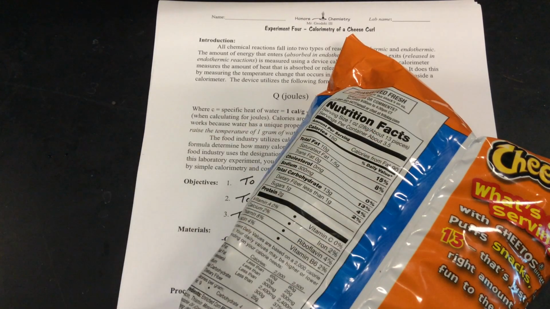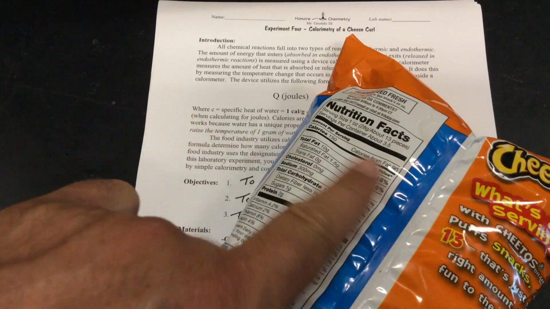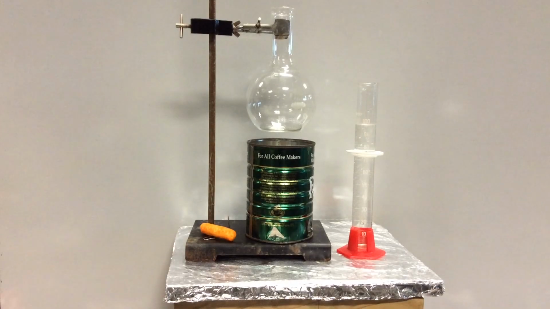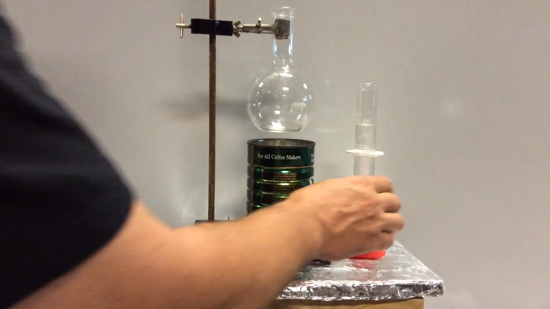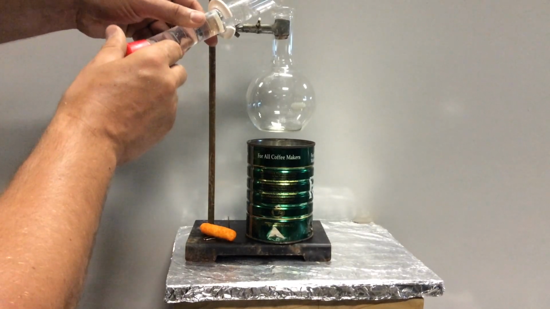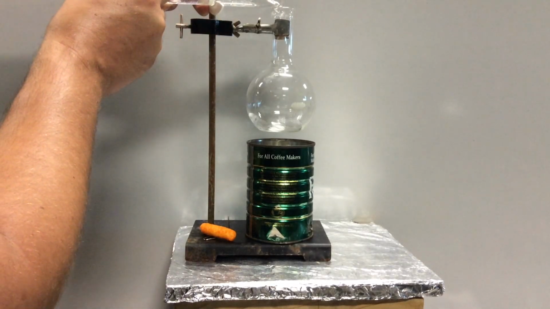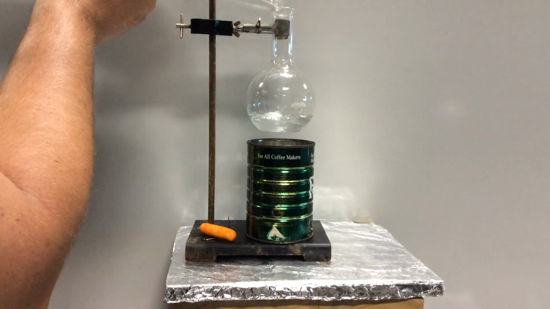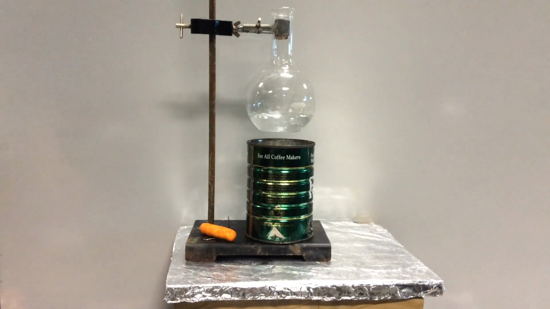So we're going to do those calculations, but we have to come up with energy first. So how are we going to do this? Well, let's talk about the procedure. In this procedure, we're going to start with 100 milliliters of water. We'll put that into this Florence flask, a round bottom flask. Now we know we have exactly 100 milliliters of water.